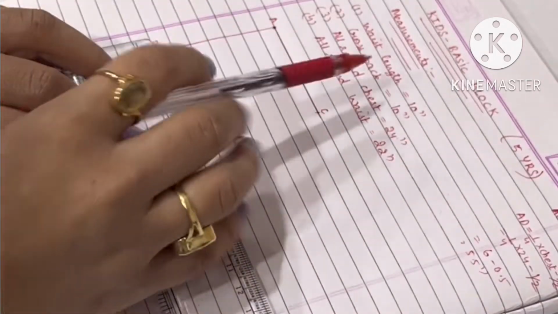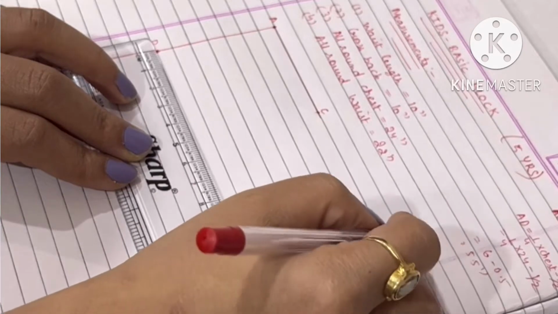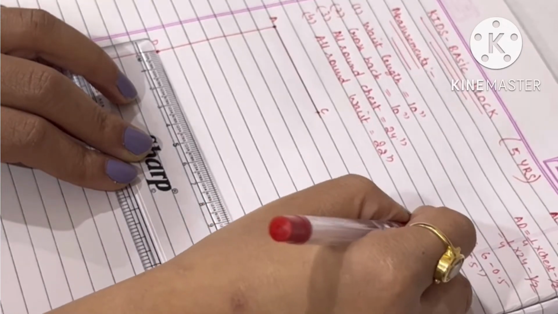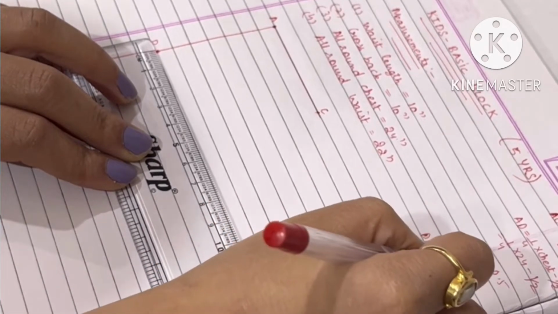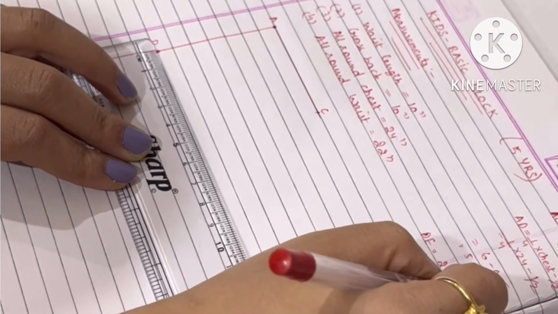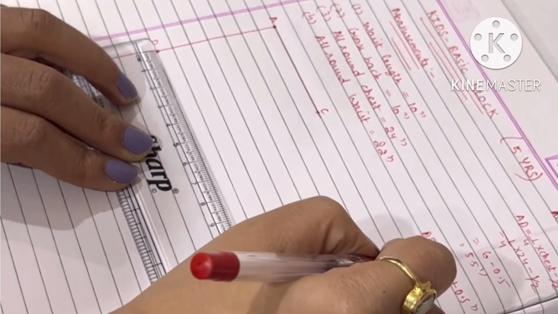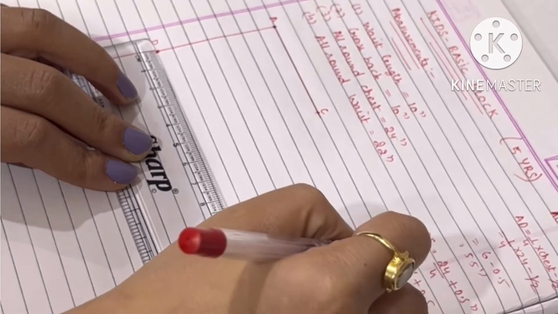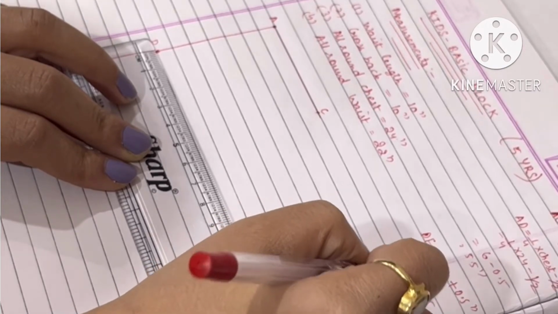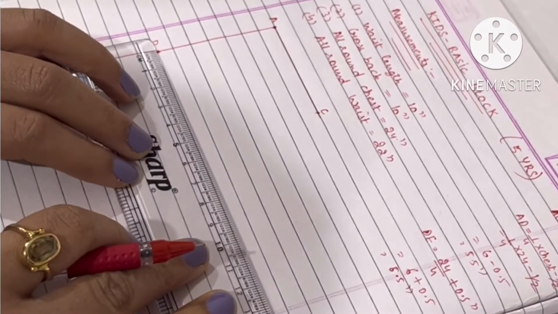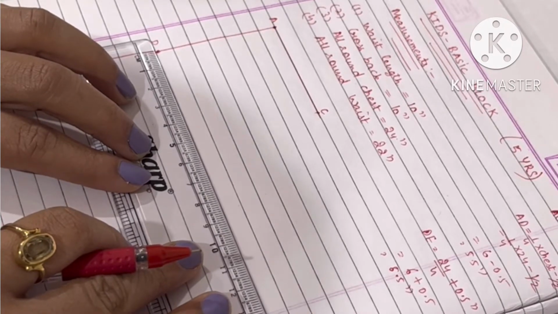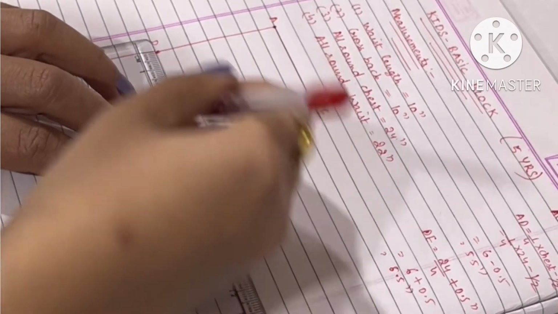So DE is equal to 24 divided by 4 plus 0.5 inches ease allowance, that is 6 plus 0.5, 6.5 inches. We will mark point E at 6.5 inches.